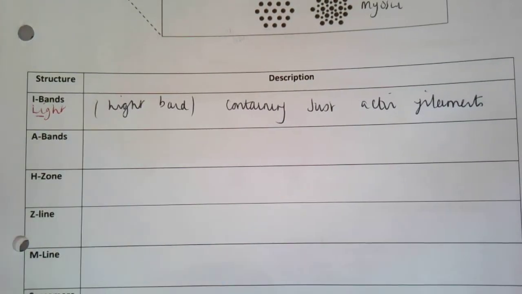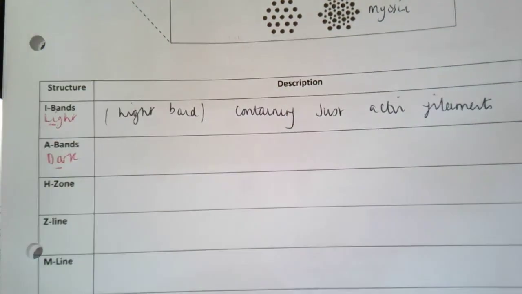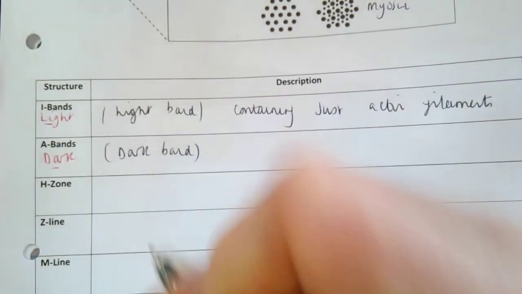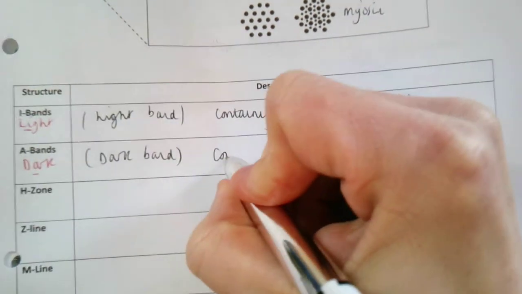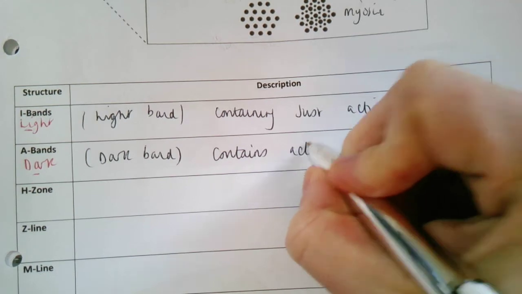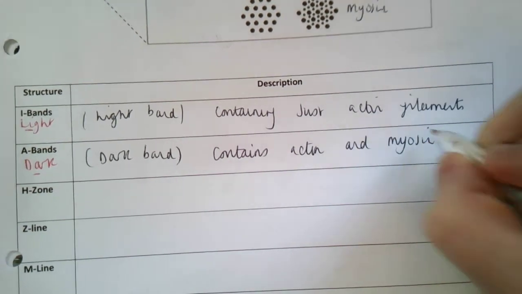Okay, well, we know the A band is the darker band. The second letter in dark is A, and that's the dark band. And because it's the darkest one, you'll see that contains actin and myosin filaments.